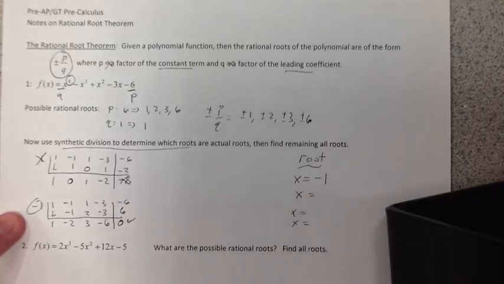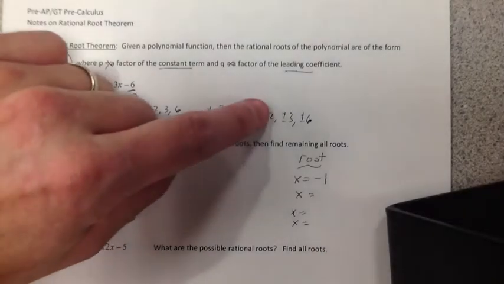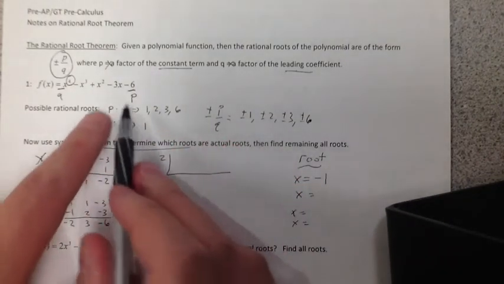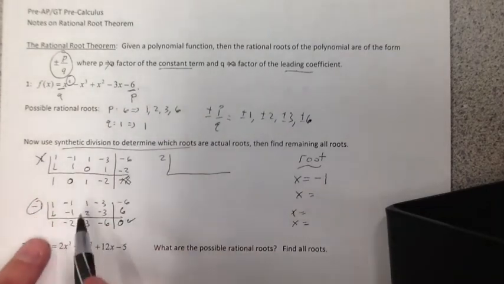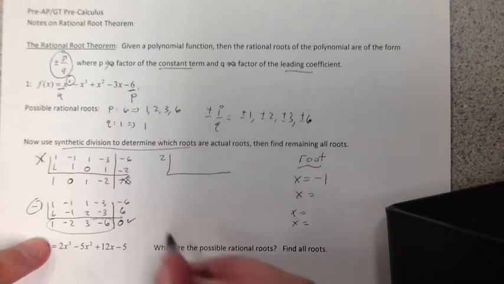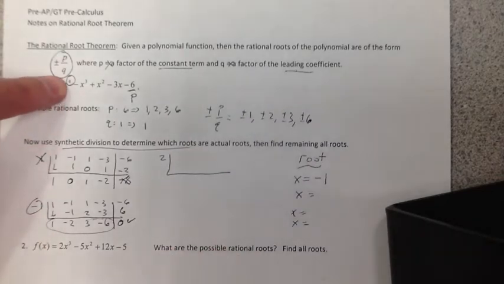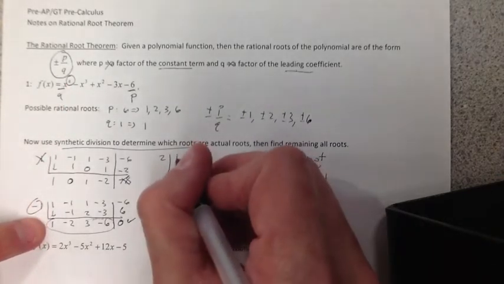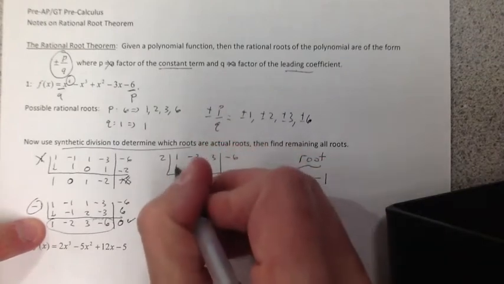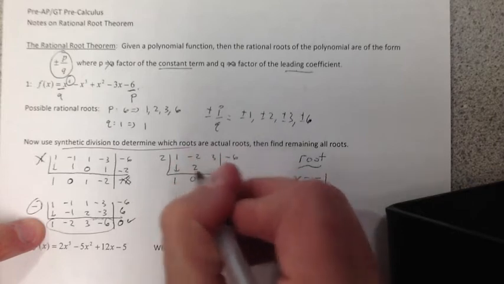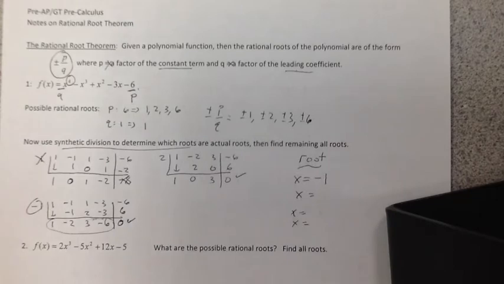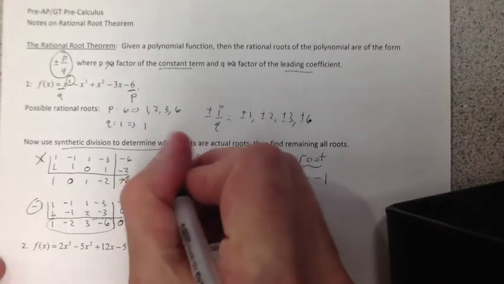Now I had 1 that doesn't work, negative 1 that works. So let me try another one, 2. When I try the 2, don't plug it into the original function, plug it into your reduced polynomial, because it's going to keep reducing. Because I had a 4th power, this is our cubic. So we get 1, negative 2, 3, negative 6. And I do the same thing. 1 becomes 2, 0, 0, 3, 6, 0. Boom! It works as well. So 2 also works. Nice.